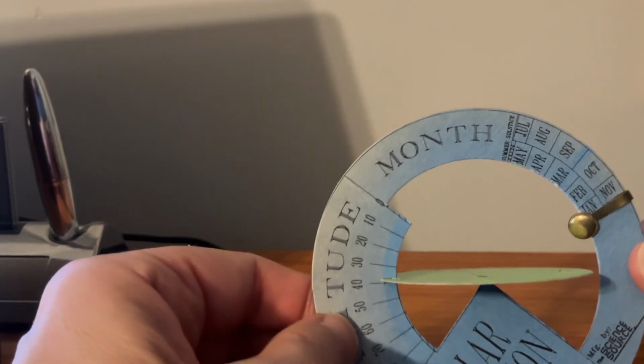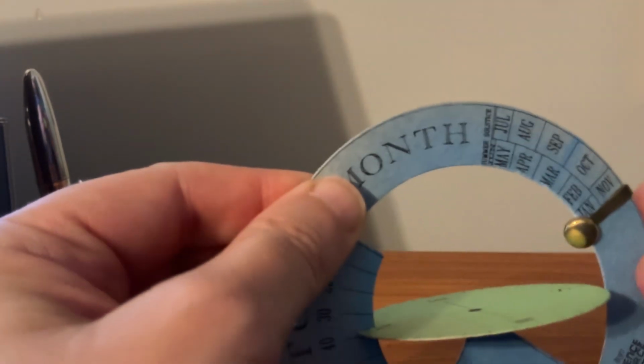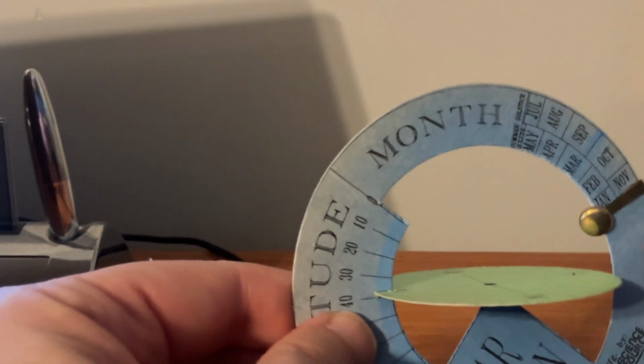All right, so that's for the winter solstice. And the big difference is obviously the height of the sun, but also the length of the day. It doesn't spend that much time above the horizon.